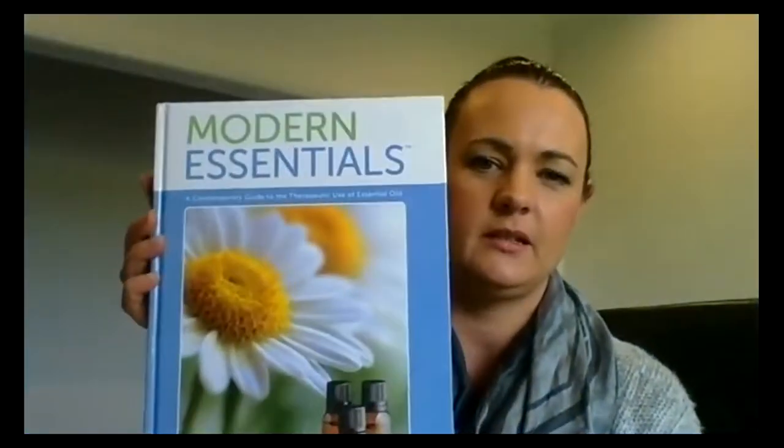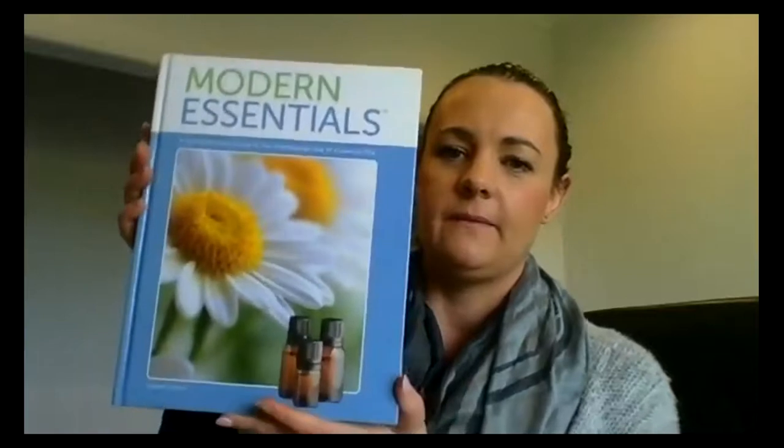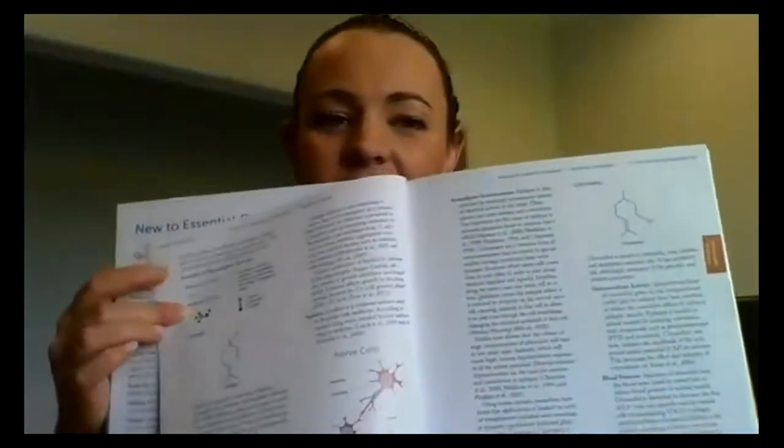The first one being the one called Modern Essentials. So that is this one here. It's all back to front for you, but yeah. So this is the Modern Essentials book, which is brilliant. So it's got a heap of the chemistry in there, which some people, like me, are interested in. So it's got a heap of the background there, and also it's got information on all of the single oils that you have access to.